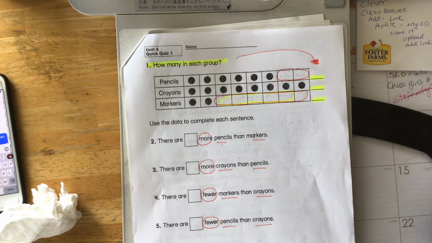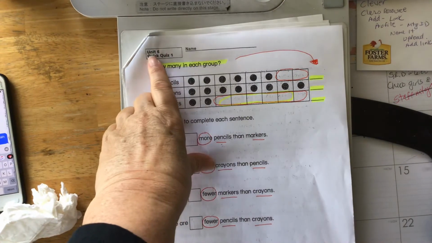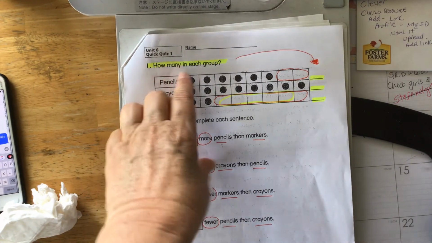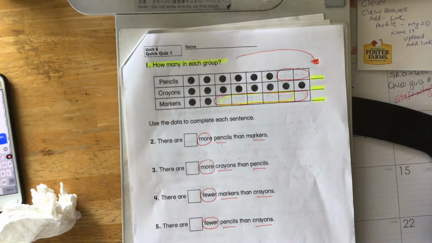You should find this in your packet. It would say Unit 6 Quick Quiz 1. And this is what you have. And you'll see that I already did some thinking, and I wanted to share my thinking with you to get you ready because I am going to ask you to do this by yourself.